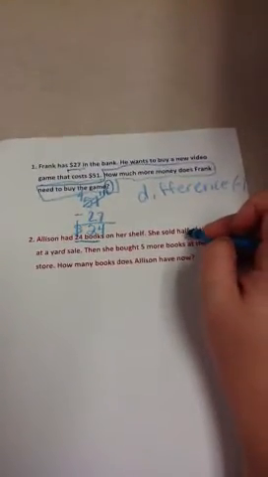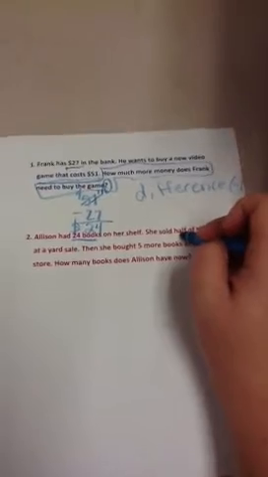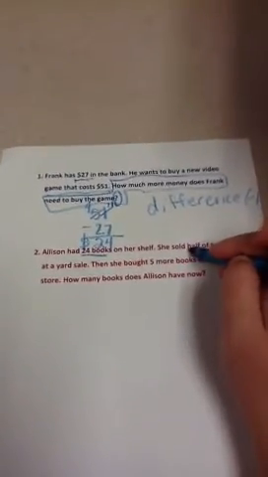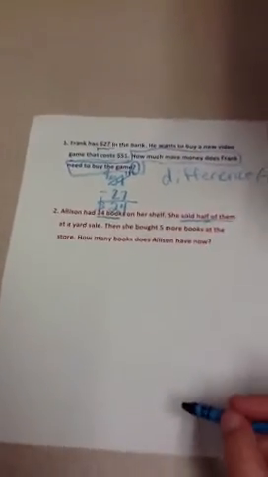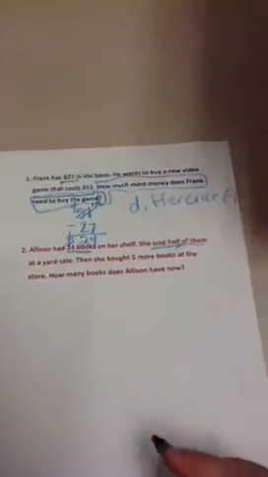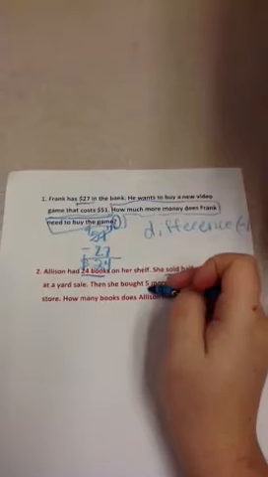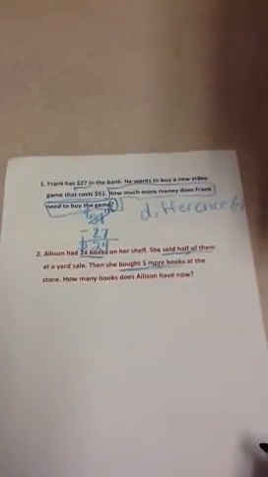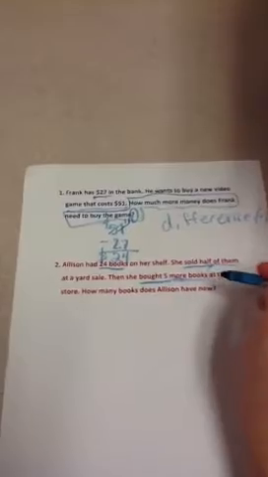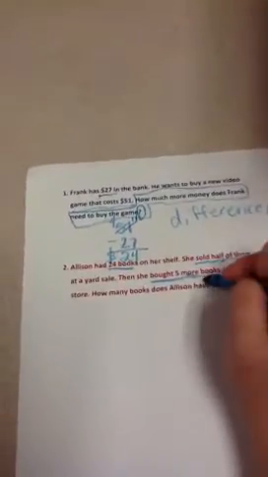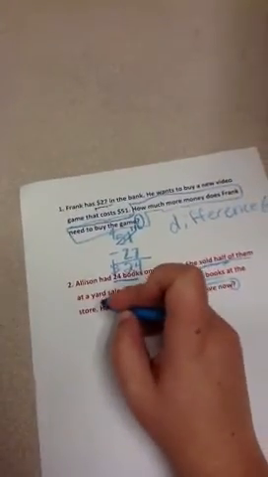And I see that there's a number, but it's in written form, but it's still a number. So I'm going to underline half of them. And I think I'm going to underline sold because that's important. There's an action going with those. And then I'm going to underline 5 more books. And I'm going to underline the action that's involved, so I'm going to underline bought. How many books does Allison have now? That looks like the question mark. So that must be the question. So I'm going to box that.